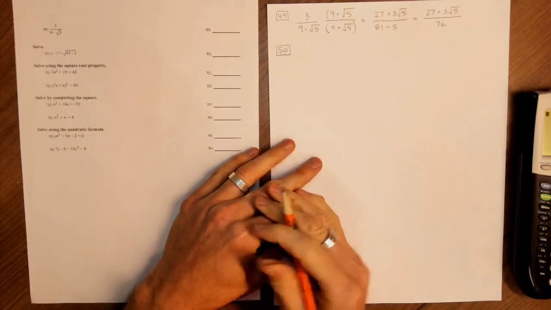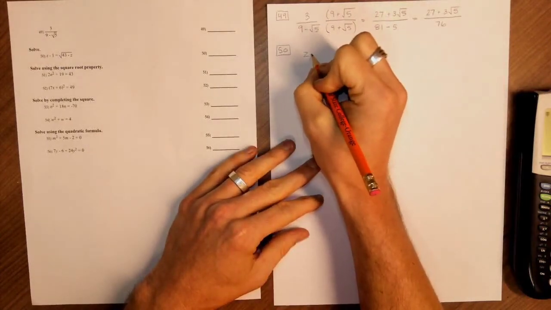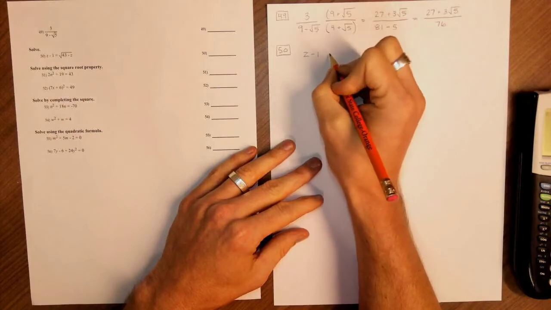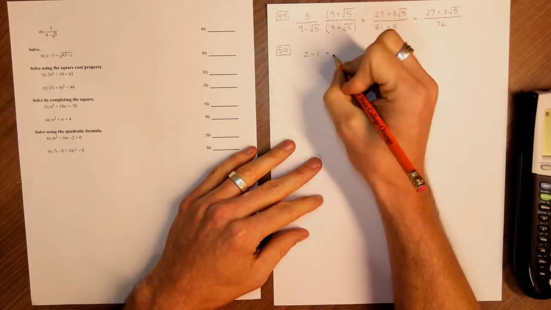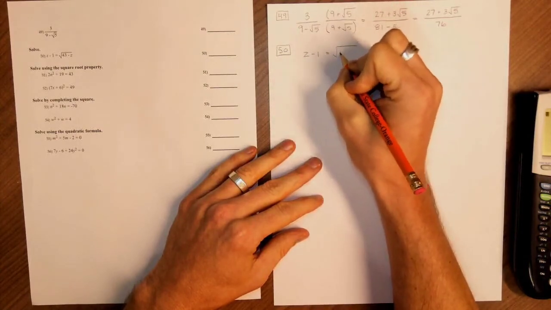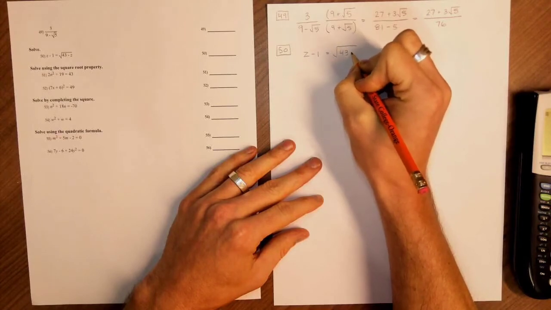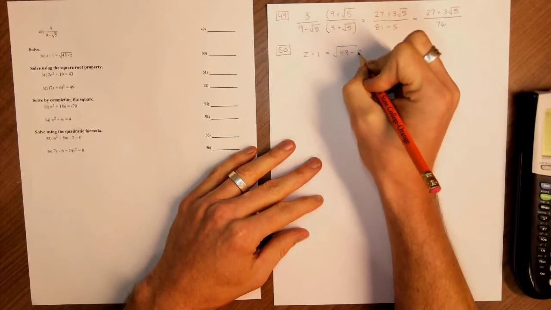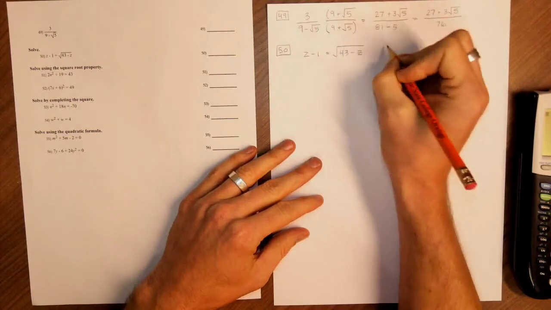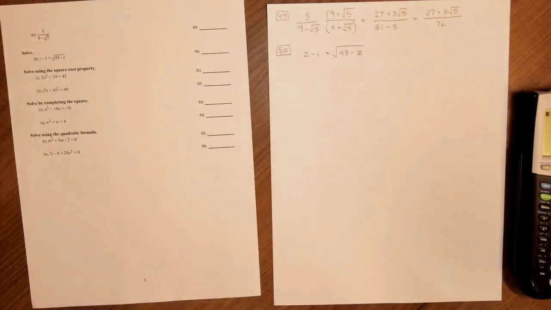Alright, this one says to solve. We've got z minus 1 equals the square root of 43 minus z. Anytime we have a square root like this in our problem, we're going to want to go back and make sure this works.